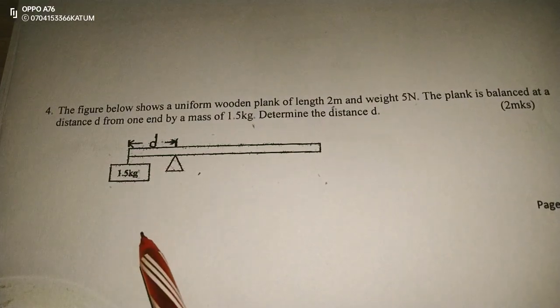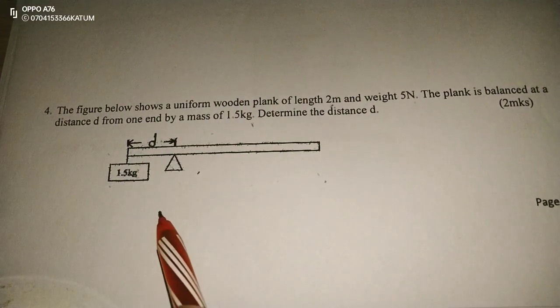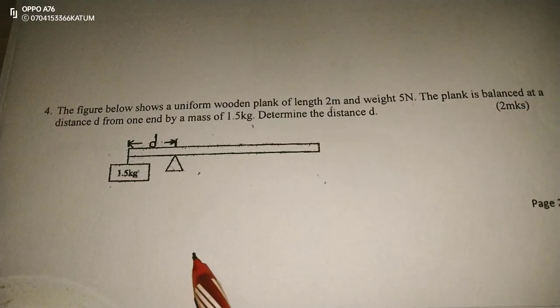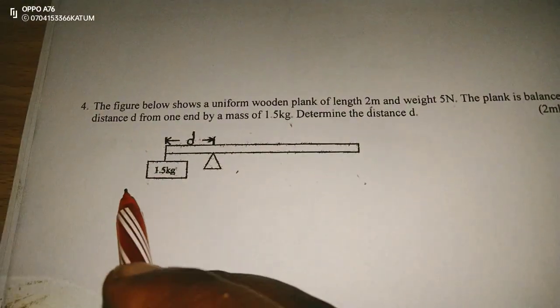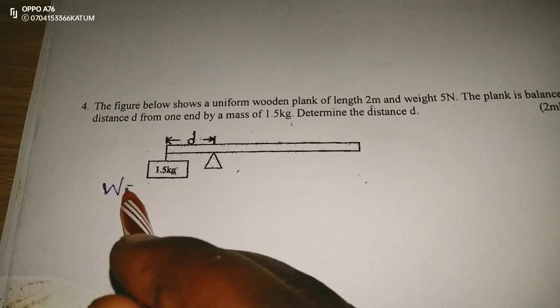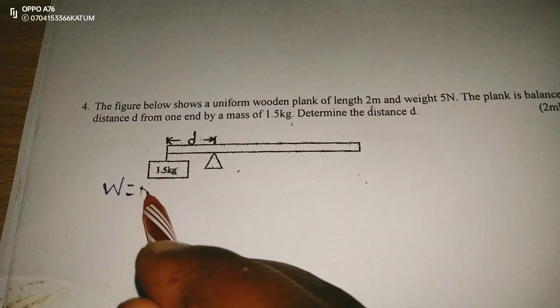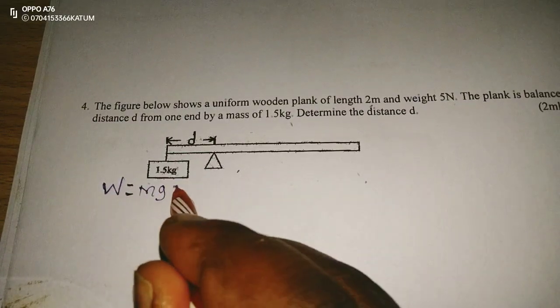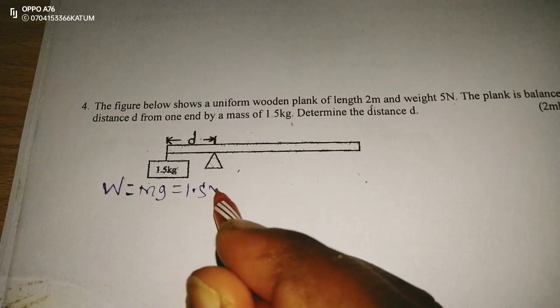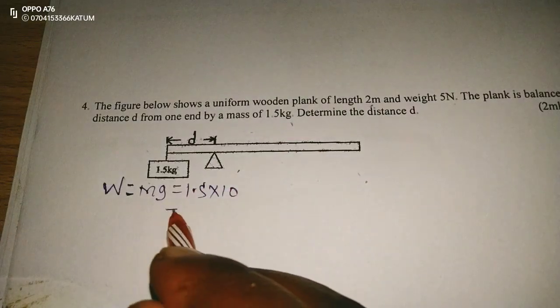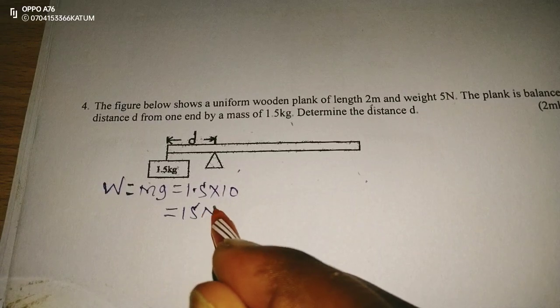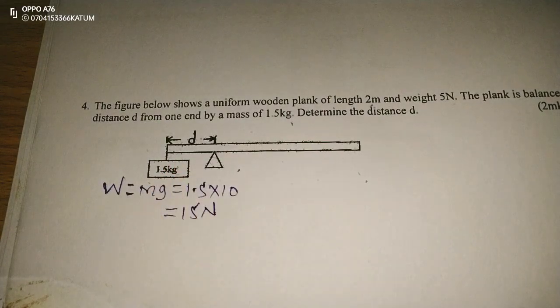So the first thing to do, because we are dealing with moments, there is no moment of a mass. So we change this mass into a force, whereby we say the weight of this is going to be mg, whereby we'll have 1.5 by g, which is 10, so 15 newtons. So the weight here is 15 newtons.